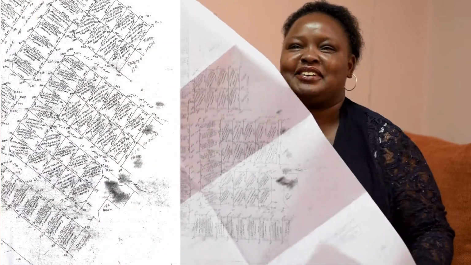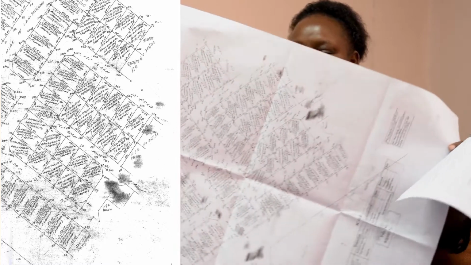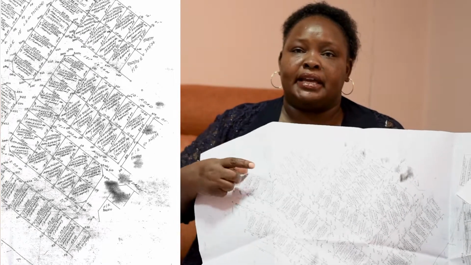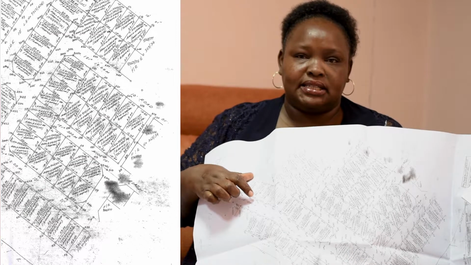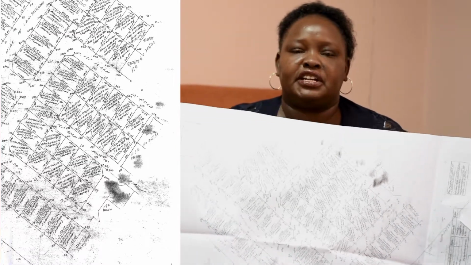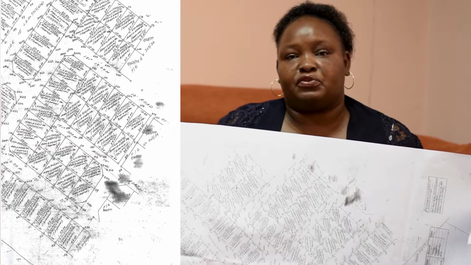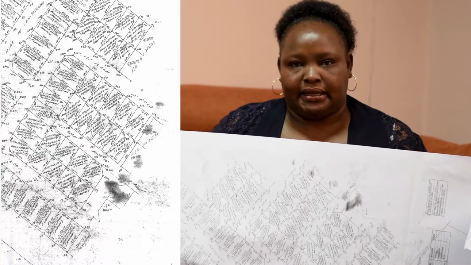Under this title, what you also find is that the boundaries are defined. So the survey plan that you get, which looks like this, has defined boundaries which are indicated by beacons, and they have very specific coordinates, and that is why they are called defined boundaries. So what you go to the Survey of Kenya to get is a survey plan.